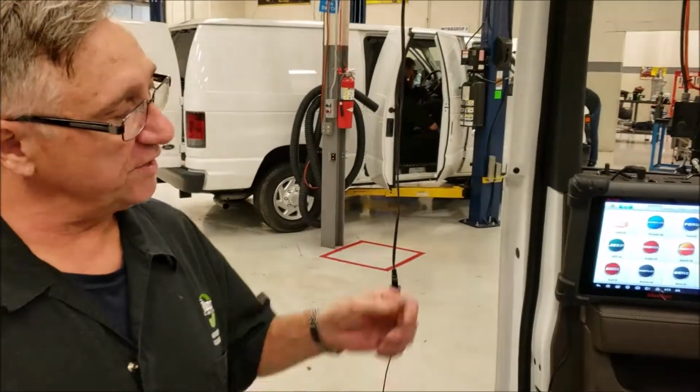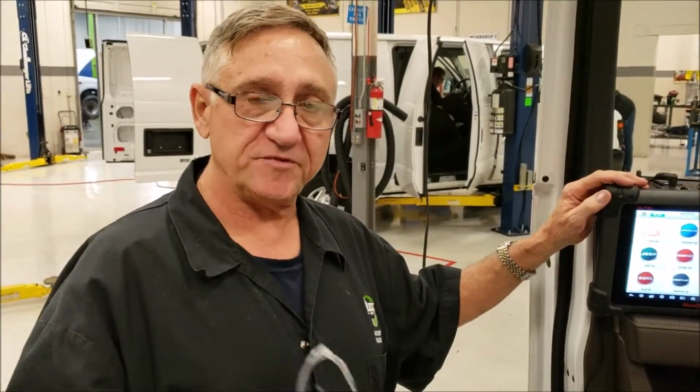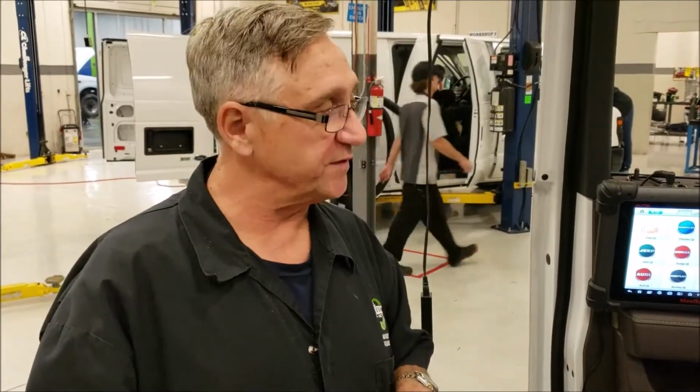Today what we're going to do is show the basic operation of pulling codes with our Autel analyzer here. What we have is a 2018 GMC Sierra pickup. I don't anticipate any real problems with it, hopefully.